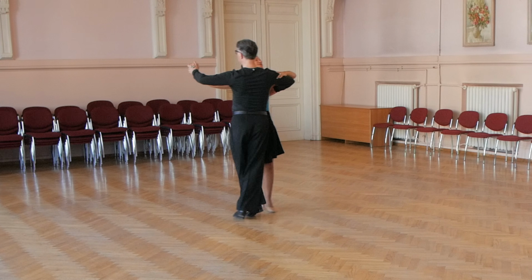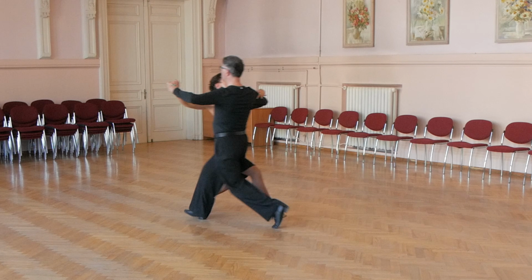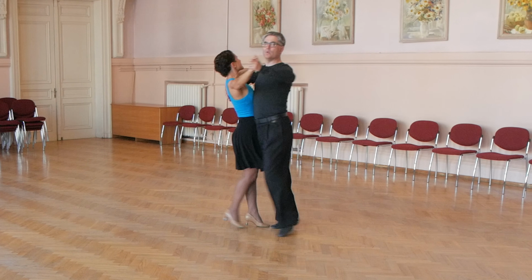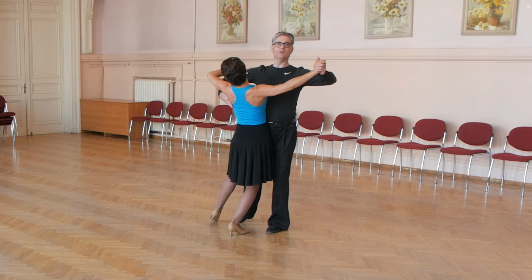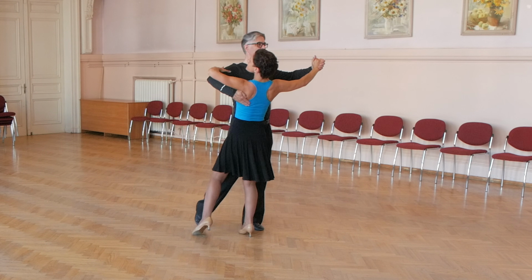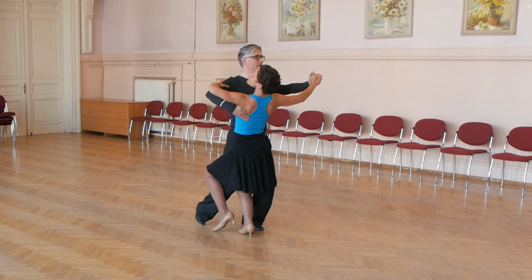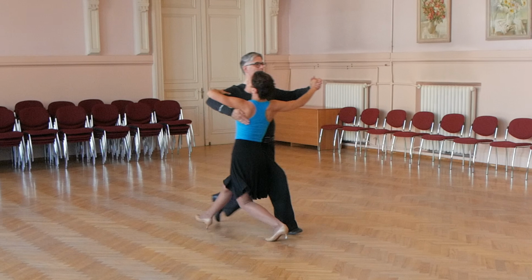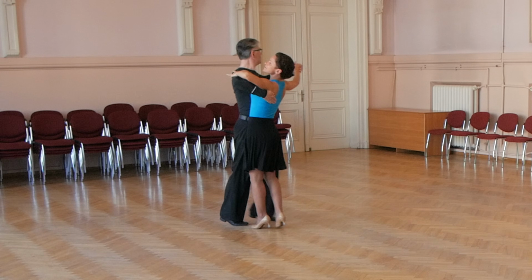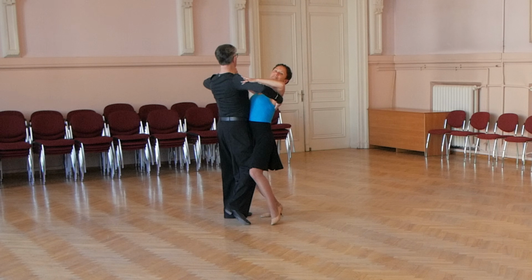Back, cross in front, back, back, back, and to side and slightly forward. Let's look again. Man starts with right foot, back, cross in front, back, back, back, to side and slightly forward.